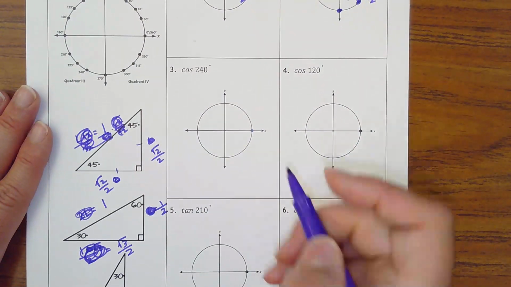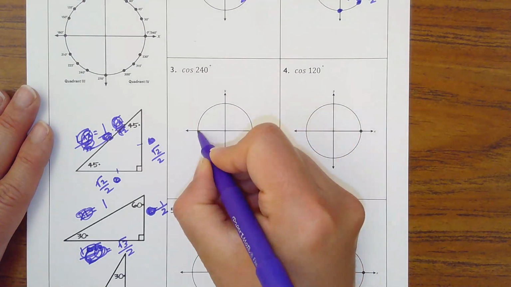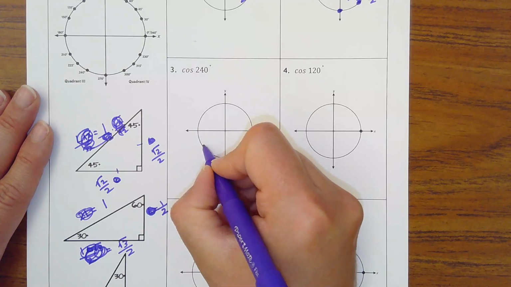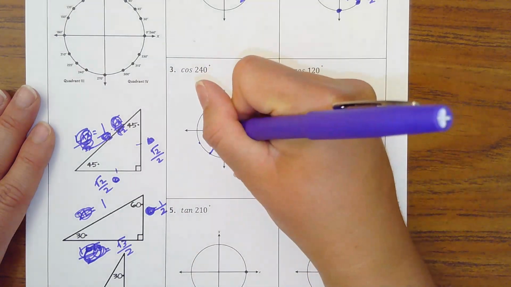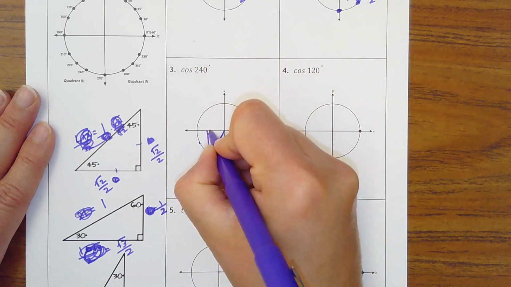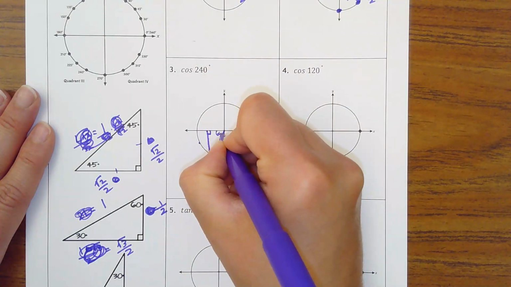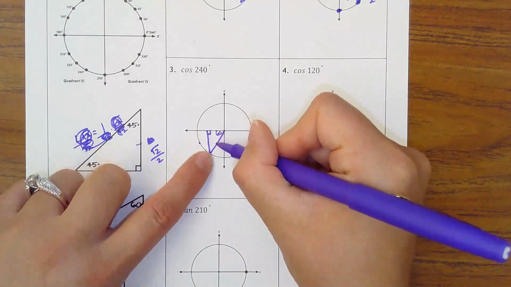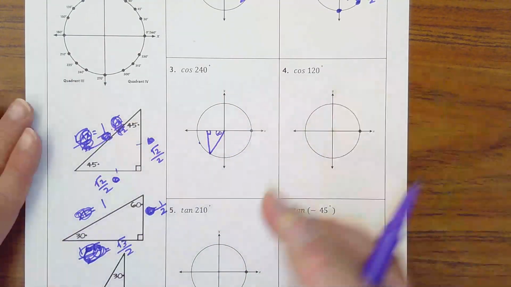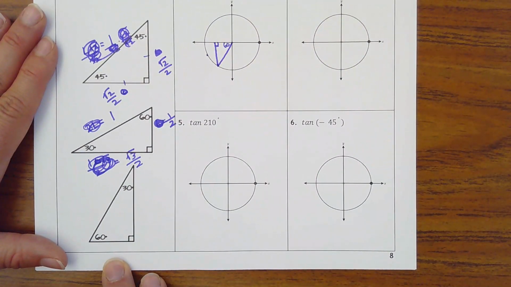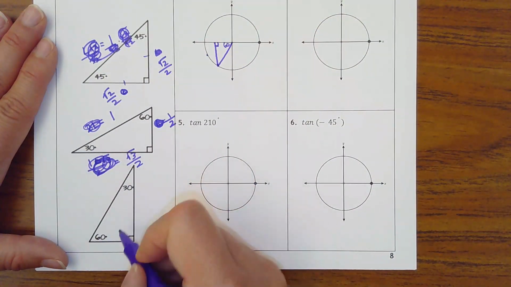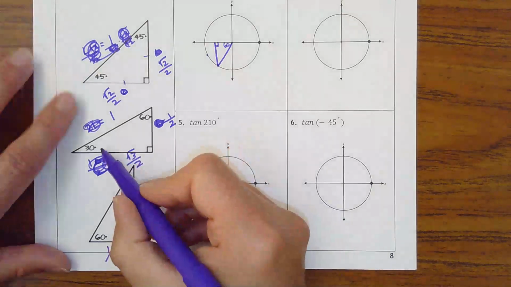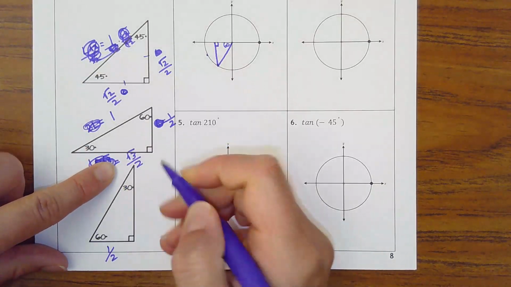We have cosine of 240. 240 would be past a 180. Wouldn't it be 60 more, so it'll be 1/2 of the way, and look like this. Here's your 60 for your reference angle, because this is 60 degrees past a 180. So we're looking at this guy right here. Well, this is the same as this, just a different orientation, but the short leg across from the 30 should be a half. The long leg across from the 60 should be square root of 3 over 2.